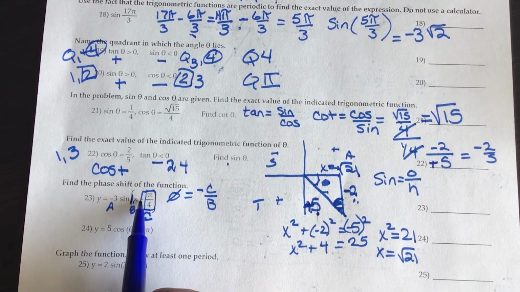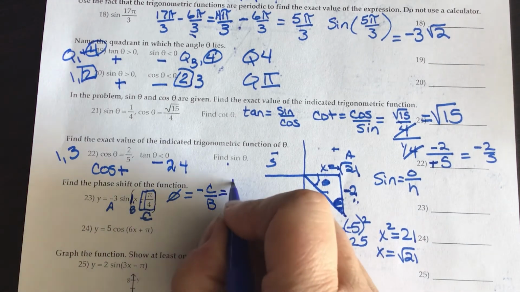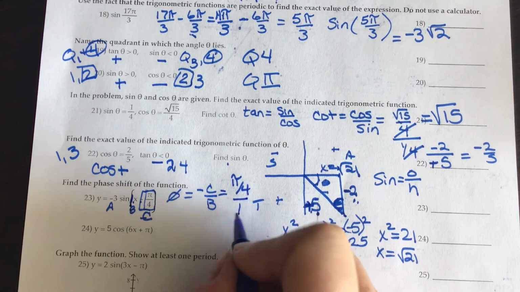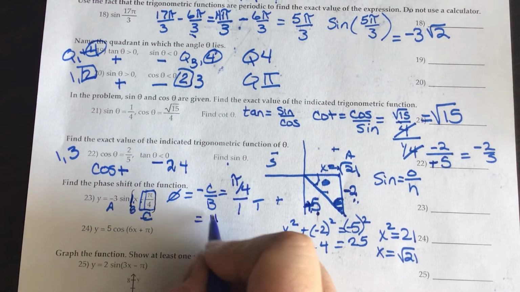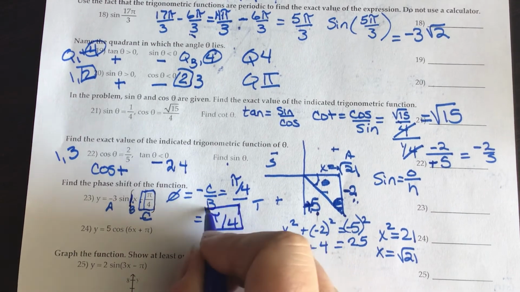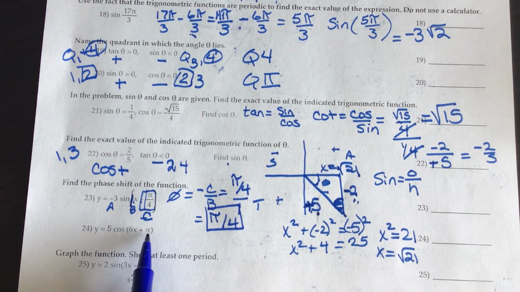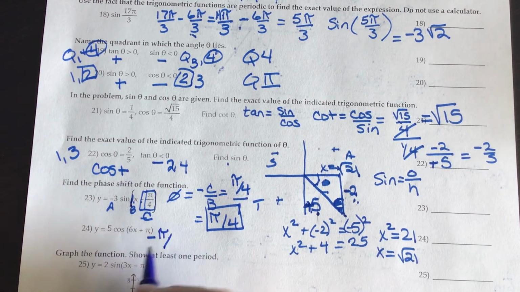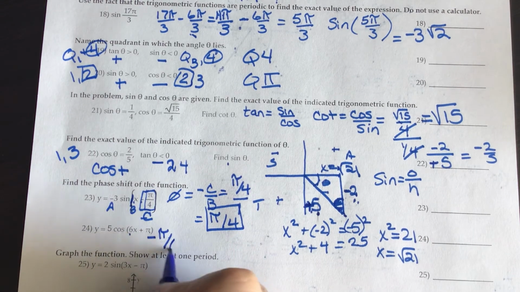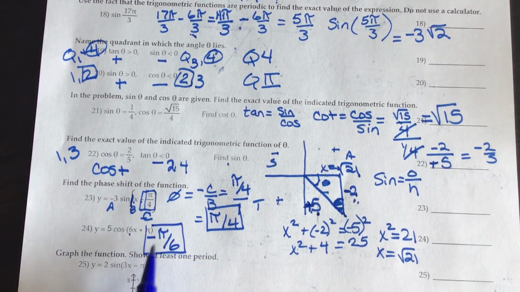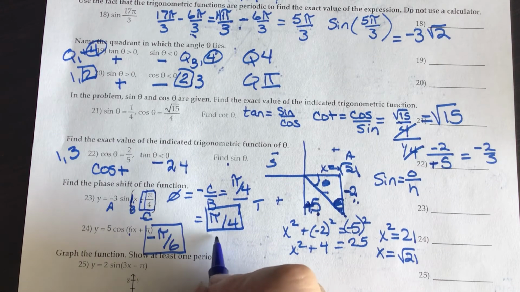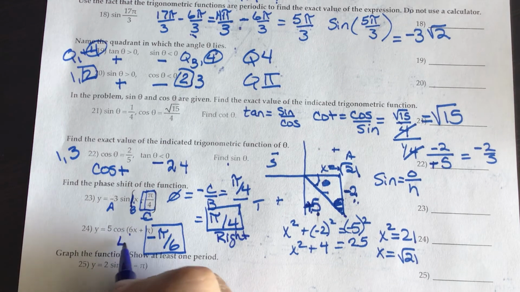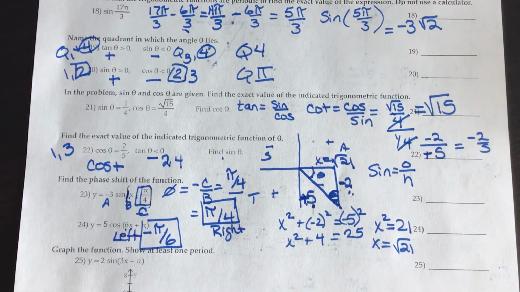The opposite of negative pi over 4 is pi over 4, and divide it by b, which is 1, and that gives me pi over 4. This one, I have the opposite of pi, which is minus pi, over the b value, which is 6. So minus pi over 6. So this would go to the right pi over 4 units, and this would go to the left pi over 6 units.